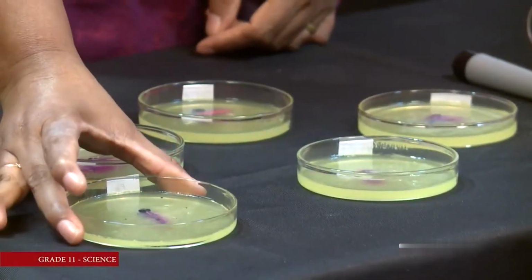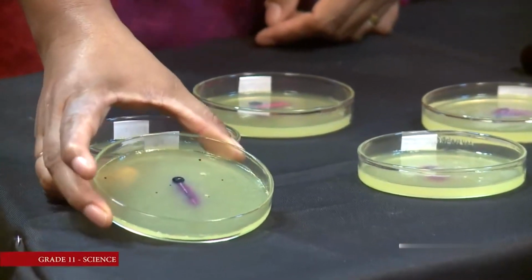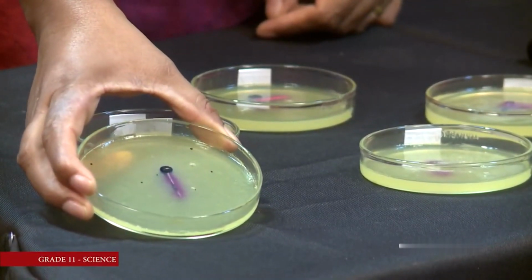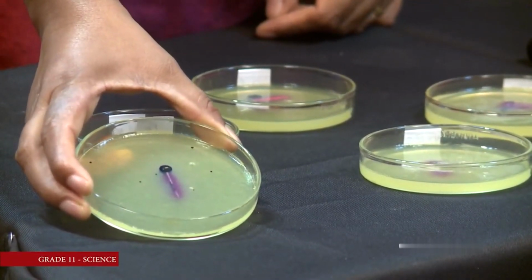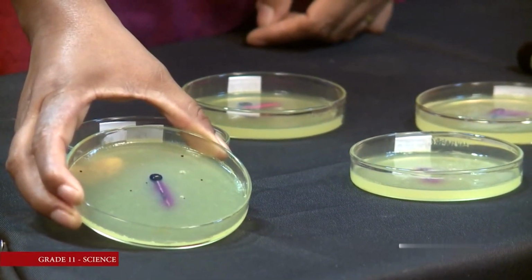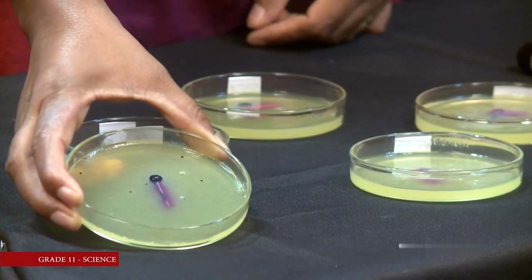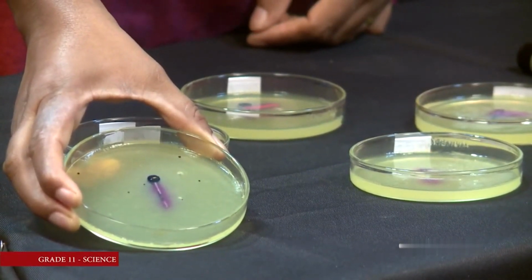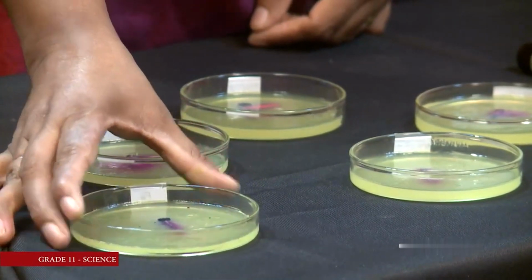Here only an iron nail is placed in the agar medium, and you can see the head of the iron nail has turned dark blue, and the lower area is pink.